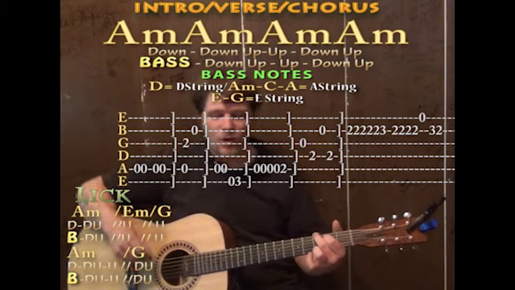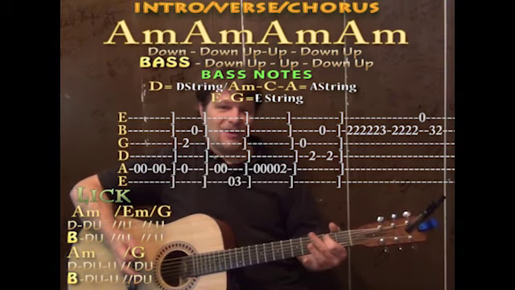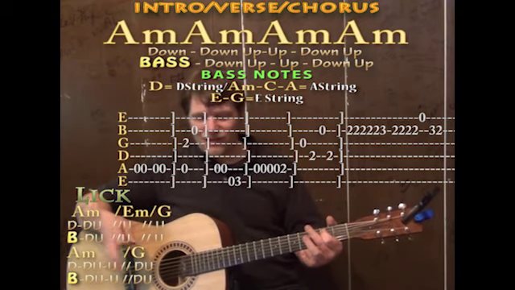Or especially later on when that bass line starts going between the A and the second fret on the A string, you may want to back up that second fret with a G note.